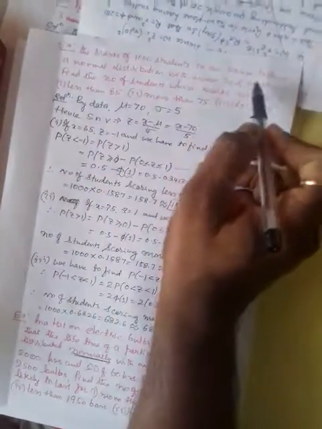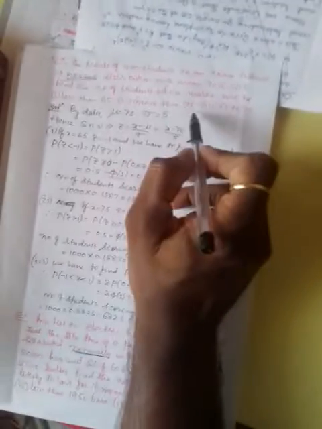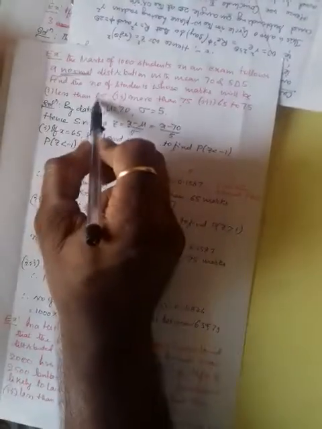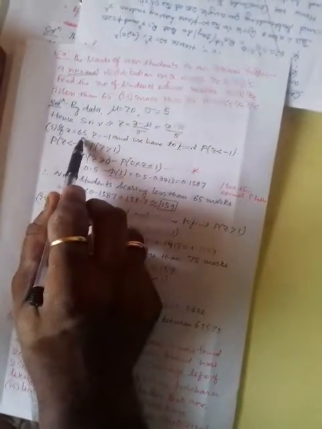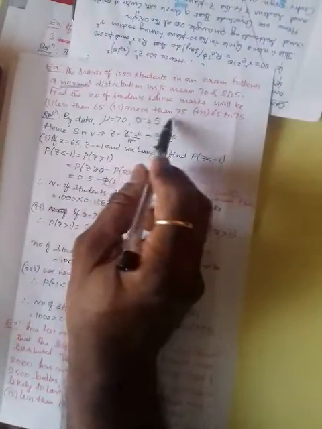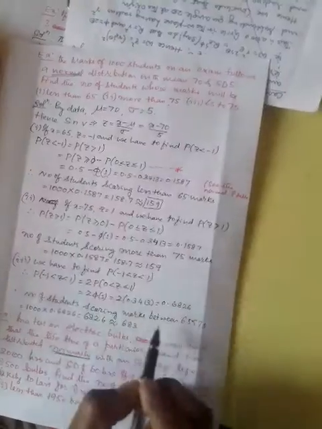The marks of 1000 students in an examination follow a normal distribution. The word normal is already given. With the mean 70 and standard deviation 5, find the number of students whose marks will be less than 65, more than 75, and 65 to 75. This example is again based on the previous one. Only this, less than 65 means what? P of x is less than 65. Therefore, P of more than 75, using the same fact, we have solved the example.